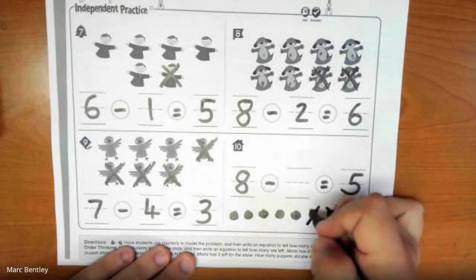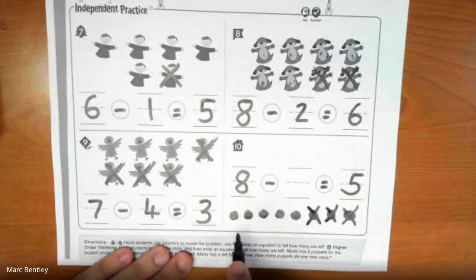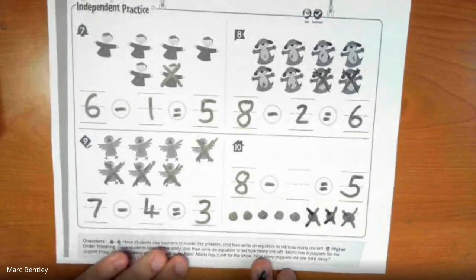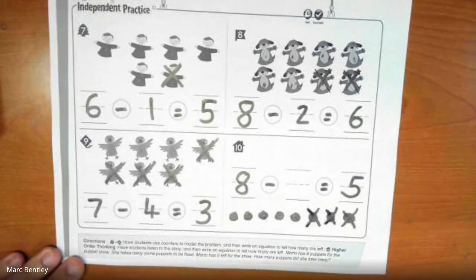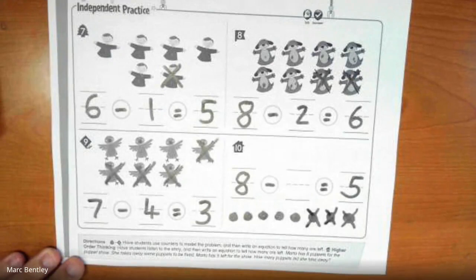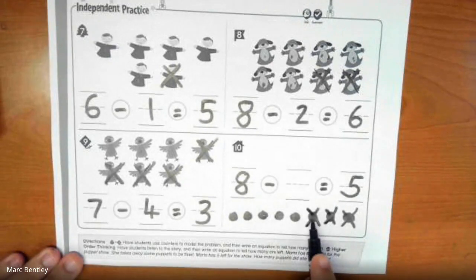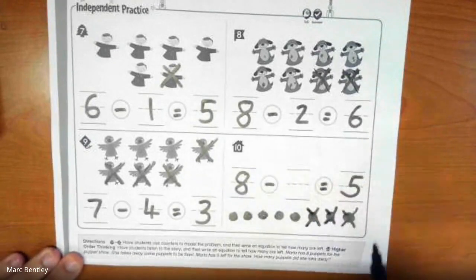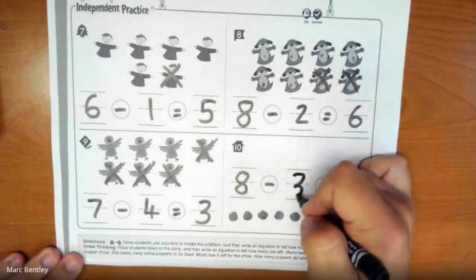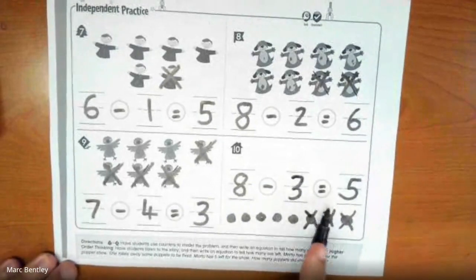If I take one more away, I'm left with 1, 2, 3, 4, and 5. And that's exactly how many puppets Marta had left for the show. So I know that if I start with 8 and take away 1, 2, 3, I get my answer of 5. So 8 minus 3 equals 5.